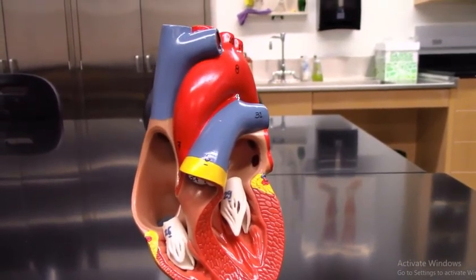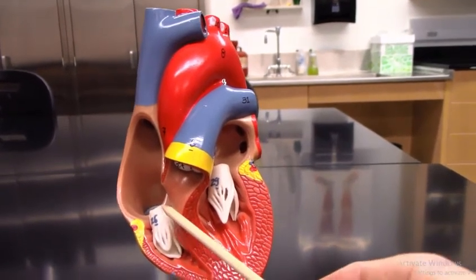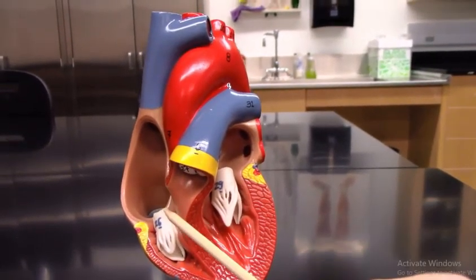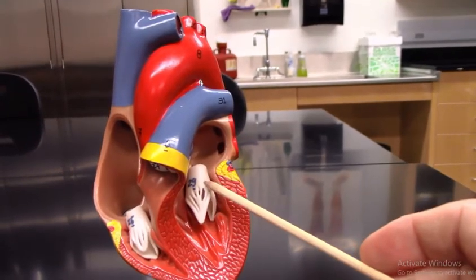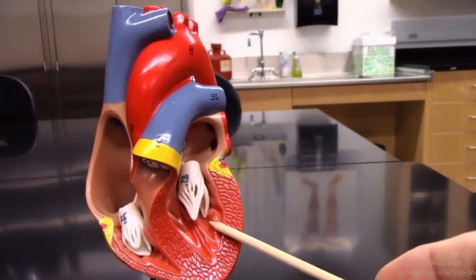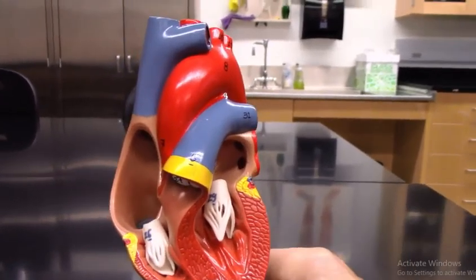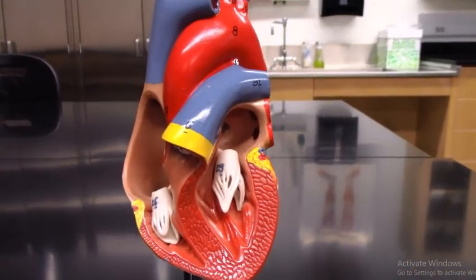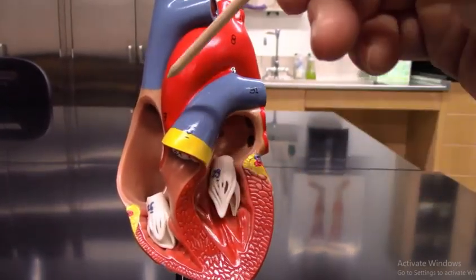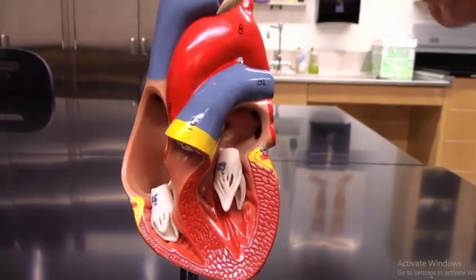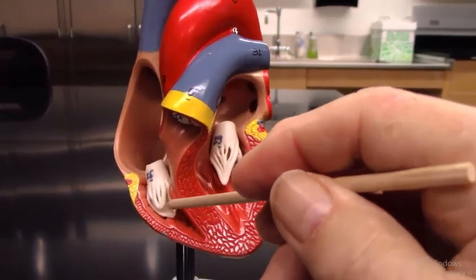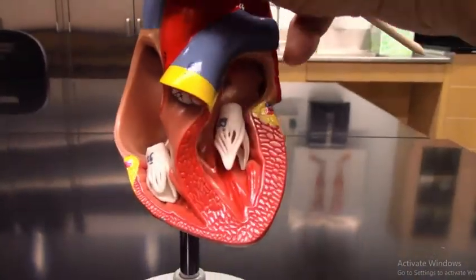Okay. We also learned the valves of the heart. On the right side of the heart, we have the tricuspid valve between the right atrium and the right ventricle. On the left side, we have the bicuspid or mitral valve between the right atrium and the right ventricle. And then we have semilunar valves. We have aortic semilunar valves between the left atrium and the aorta, and then we have a pulmonary semilunar valve between the left ventricle and the pulmonary trunk.